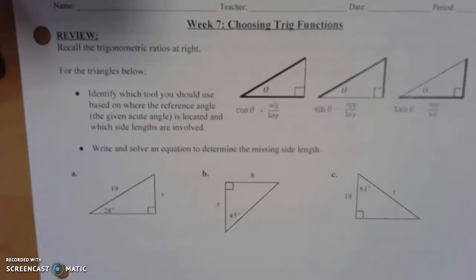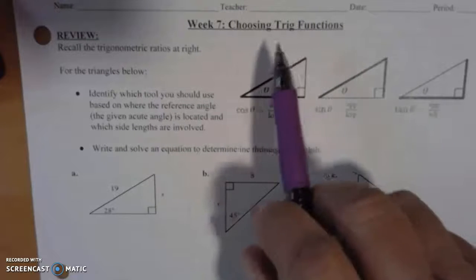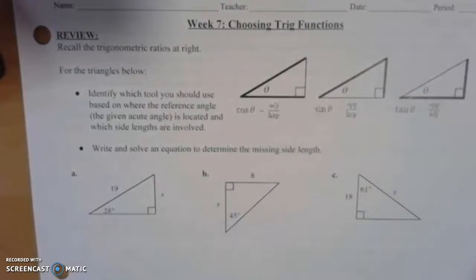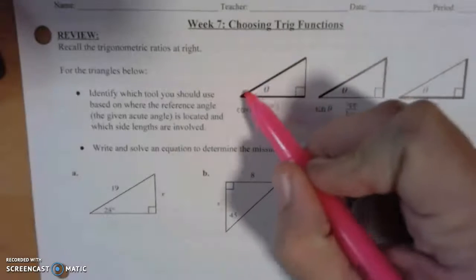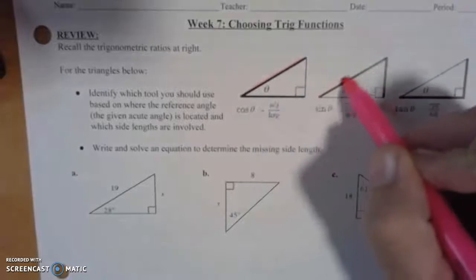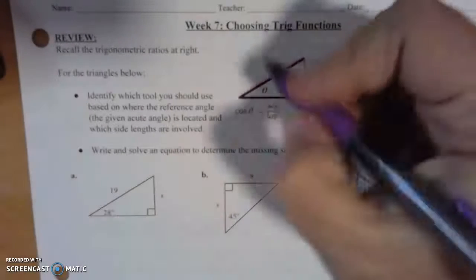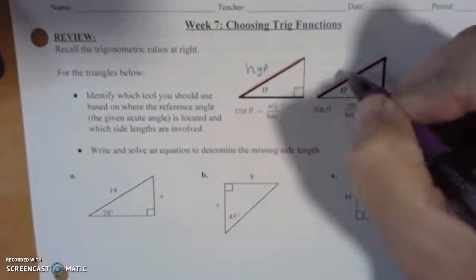We're still talking about trig ratios. Before break, we talked about sine, cosine, and tangent, and we're going to be able to review that, which is really nice. So I'm going to label the hypotenuse in all of these in pink. So these are 3 triangles. This is the hypotenuse.